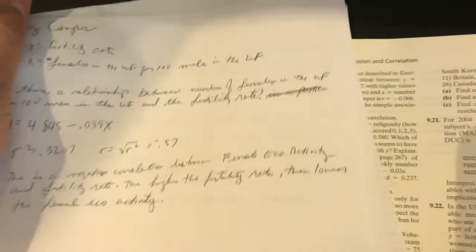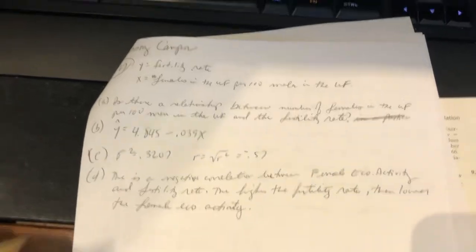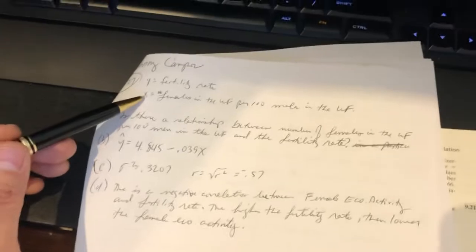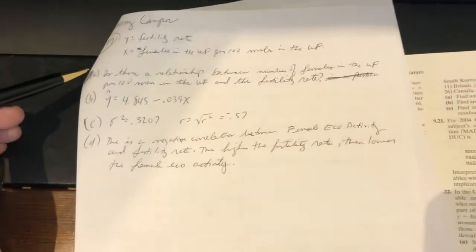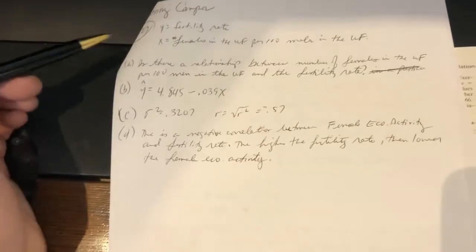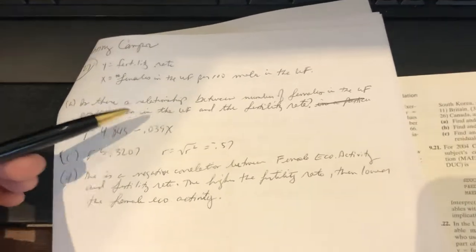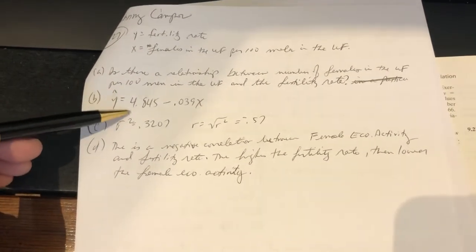And then 9.27. Right here, you've got fertility rate is Y. The female economic activity is X. So the question I proposed is, is there a relationship between the number of females in the workforce per 100 men in the workforce and the fertility rate? This is the Y hat equation they give you.